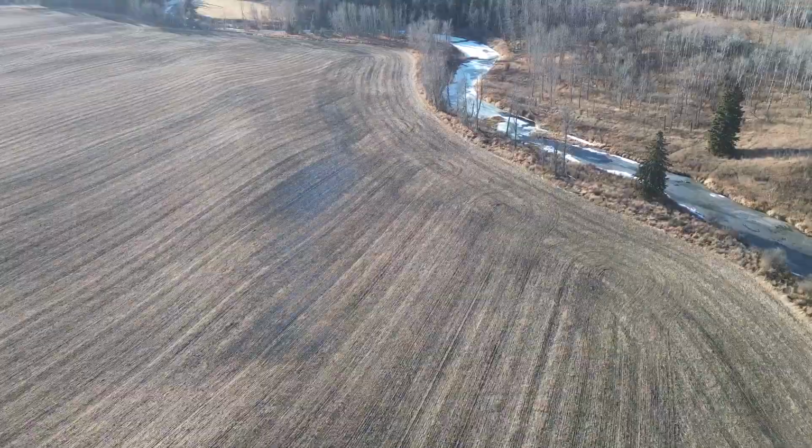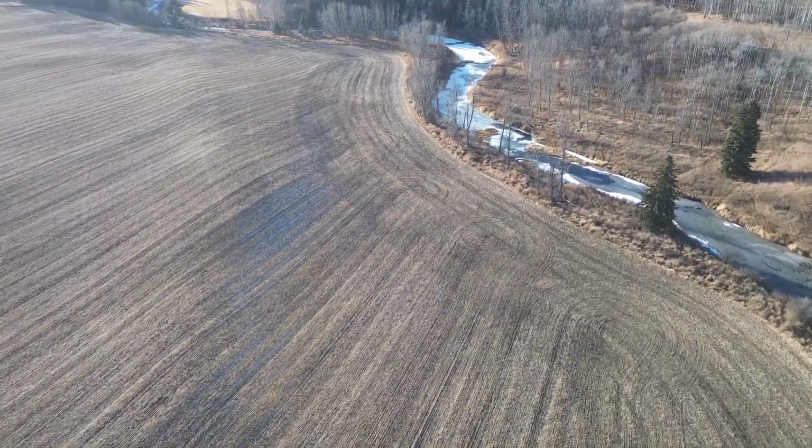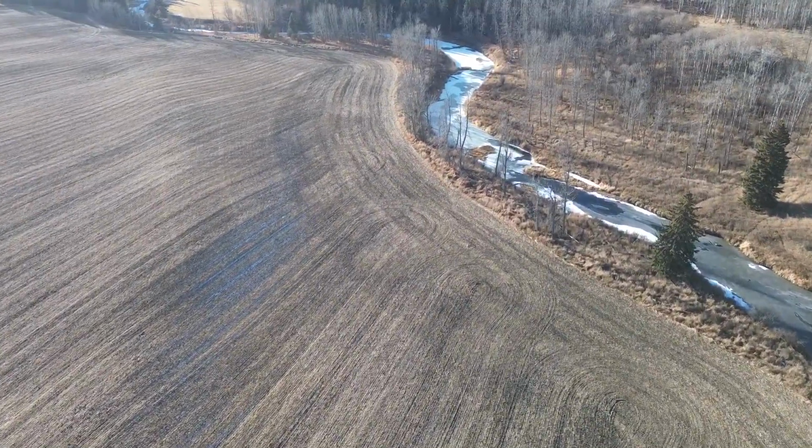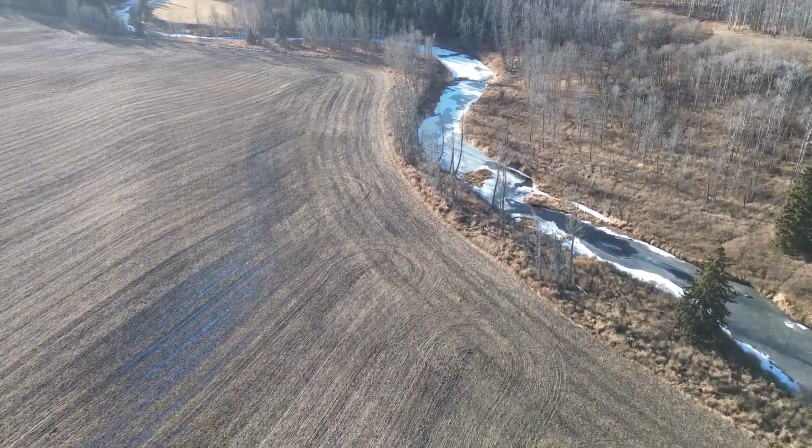Now we'll fly back the way we came, and you'll see we'll pass over that beaver dam again, going downstream.